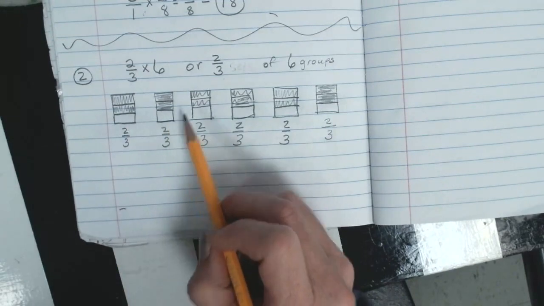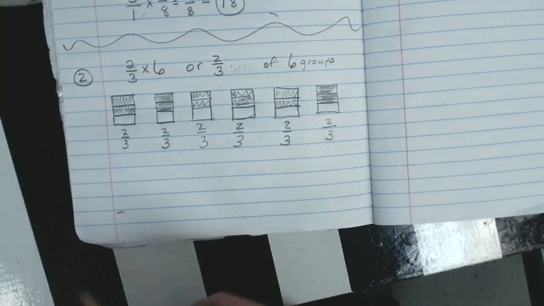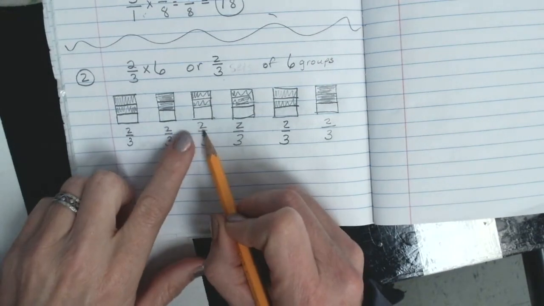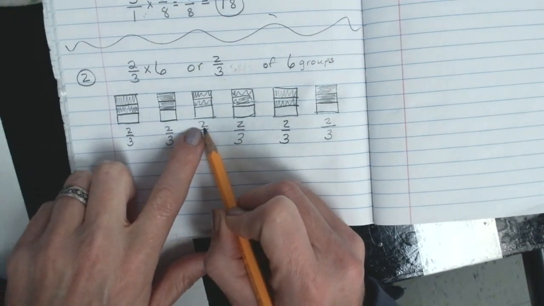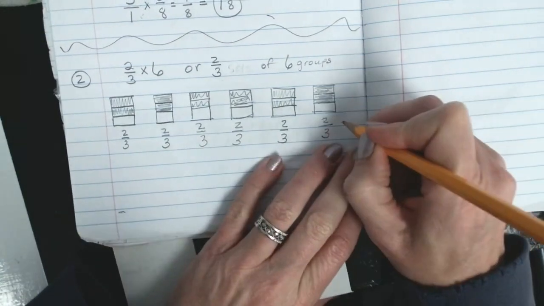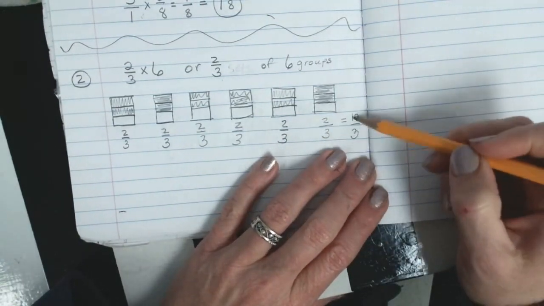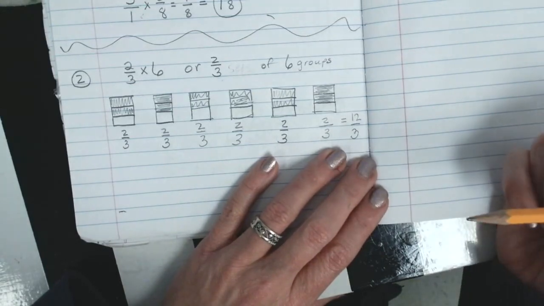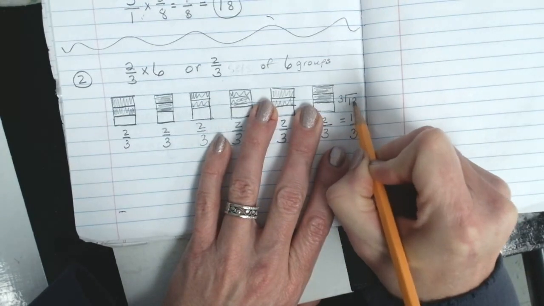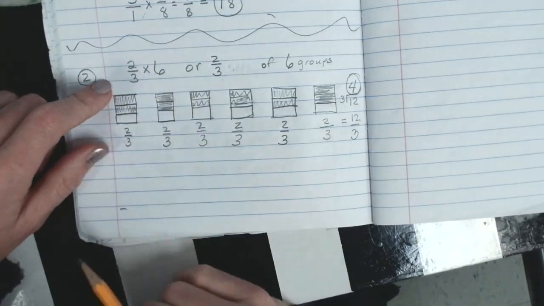All right, 2/3, 2/3, 2/3, 2/3, 2/3, 2/3. So my answer here is to add all of these together. 2 plus 2 is 4, plus 2 more is 6, 2 more is 8, 10, and I get 12. So our answer here is 12 over 3. But of course, I'm not going to leave it 12 over 3 because that would be improper. So really, all I have to do is think, how many times can 3 go into 12? That's right, 4 times. So that means 2/3 times 6 is equal to 4.